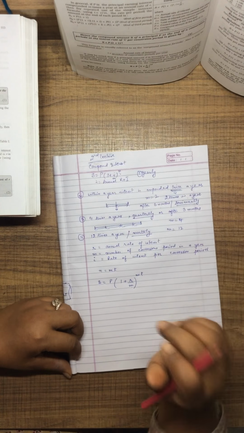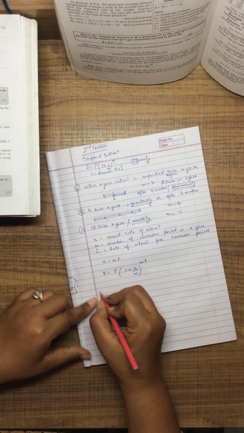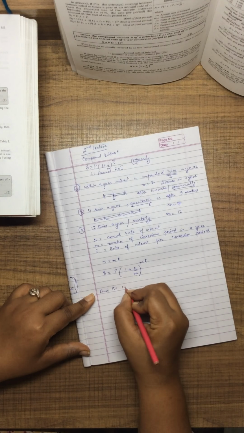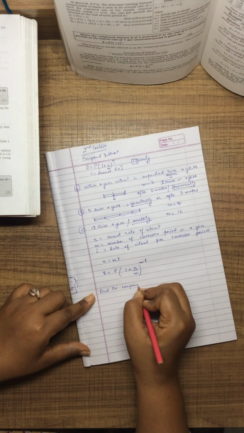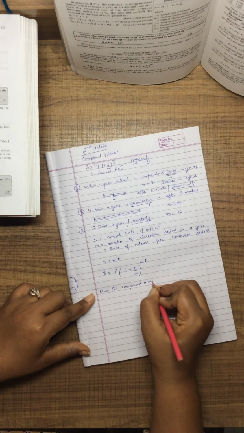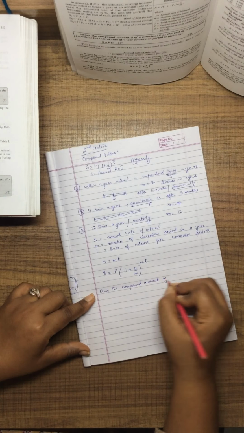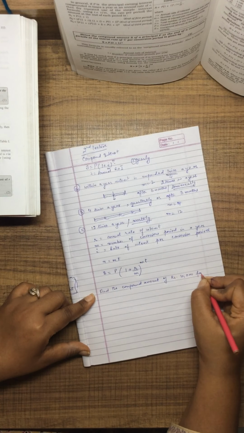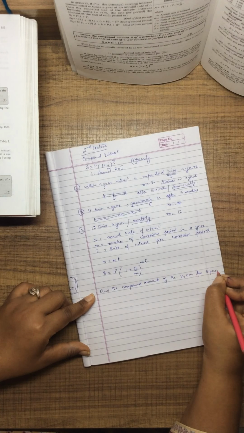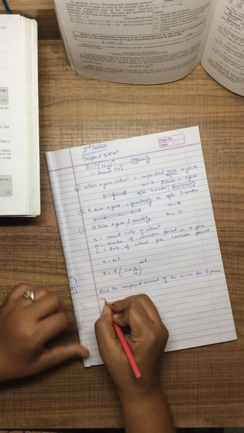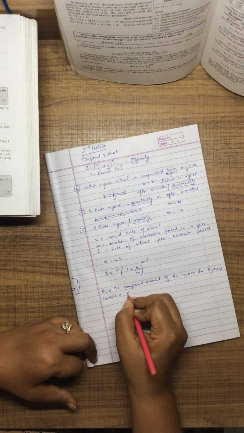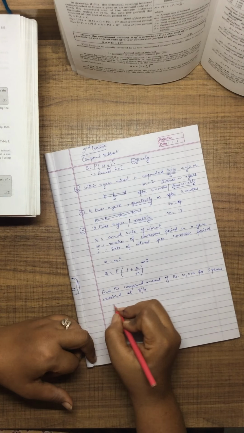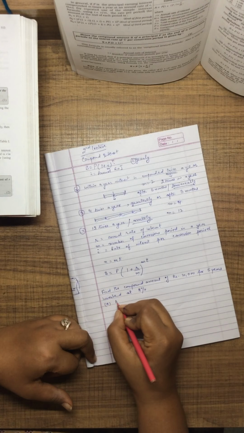Let me take a question. Question is, find the compound amount of rupees 10,000 for 5 years invested at 8% converted annually.